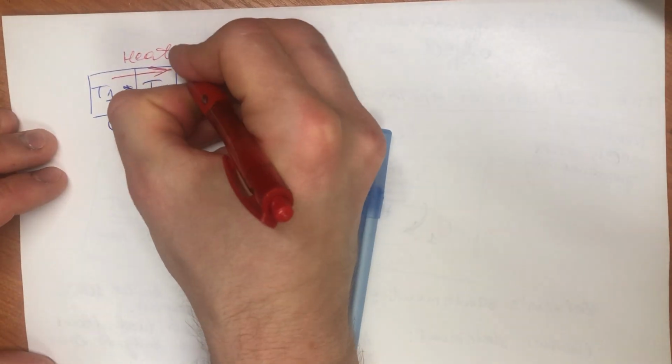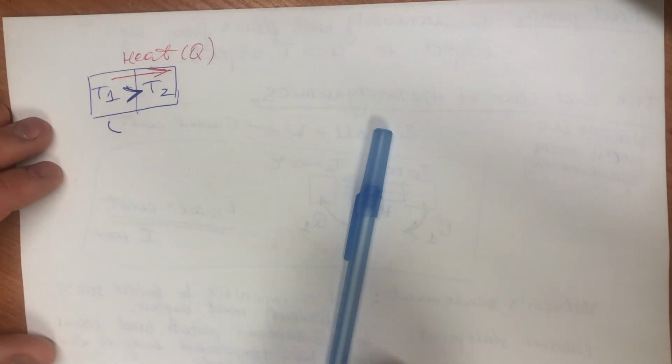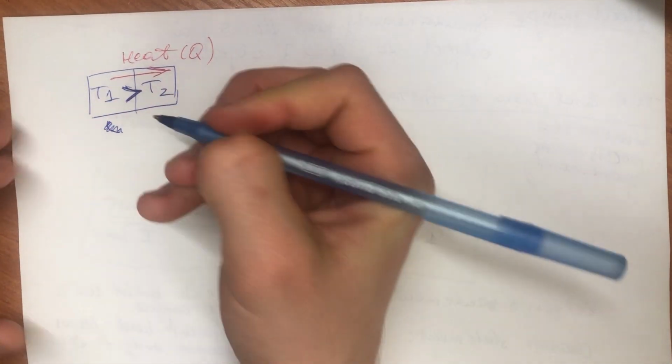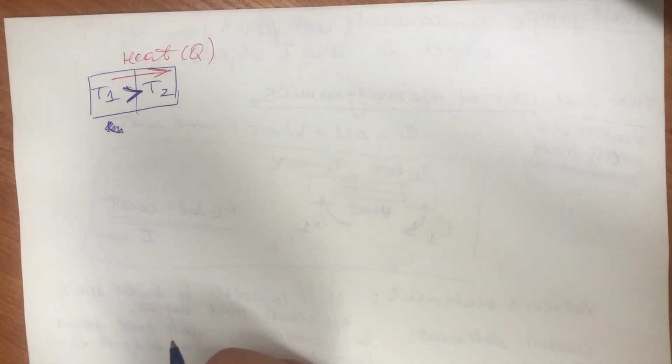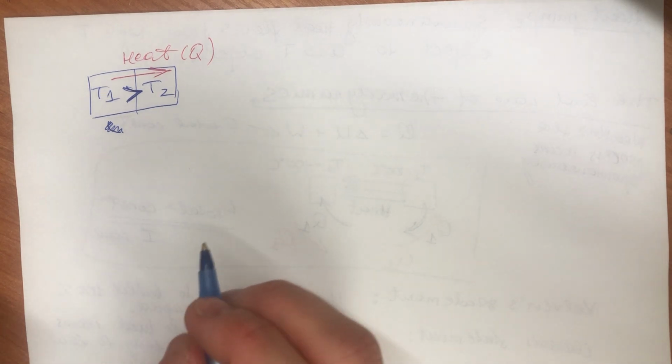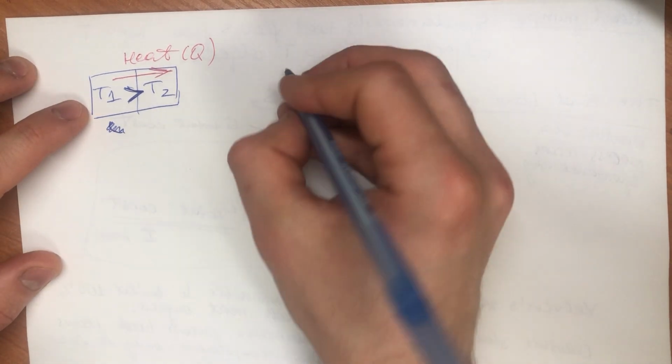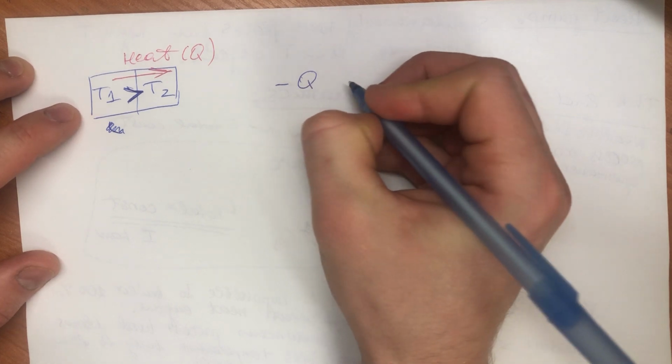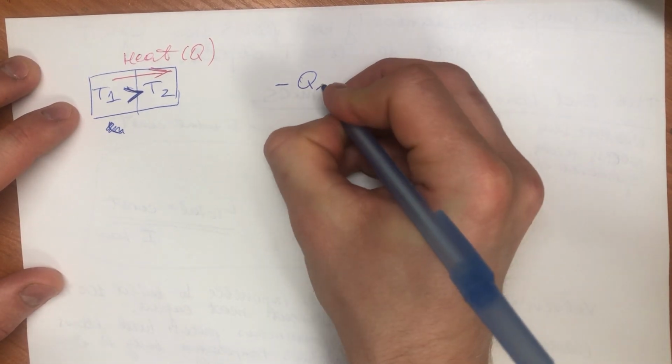Heat is Q in this case. So what happens to the first body? The first body loses energy Q. Let's write it Q1.